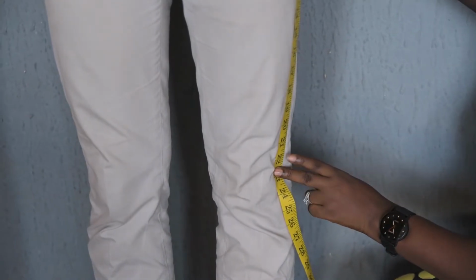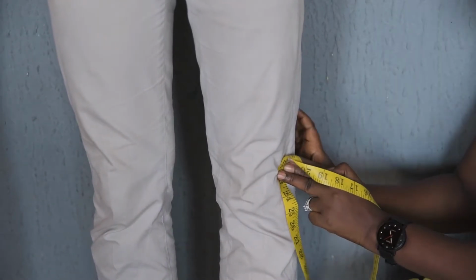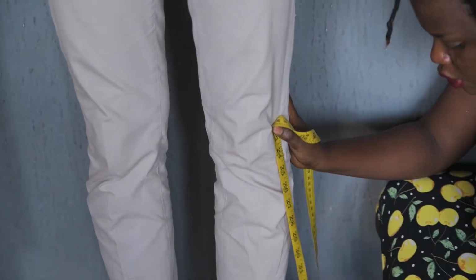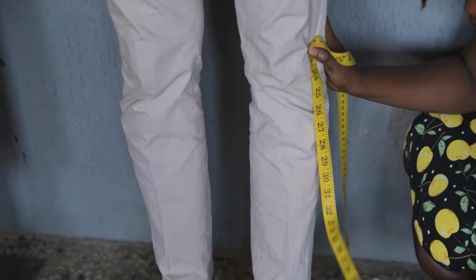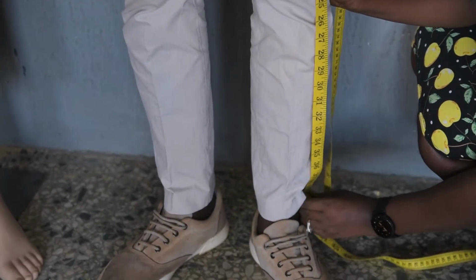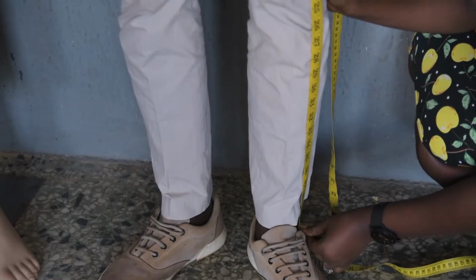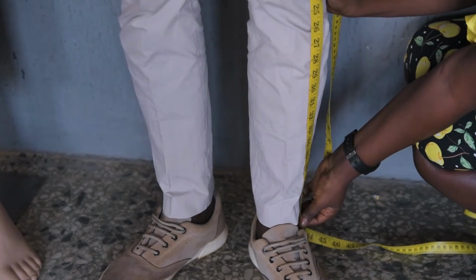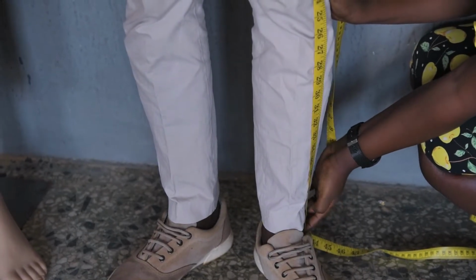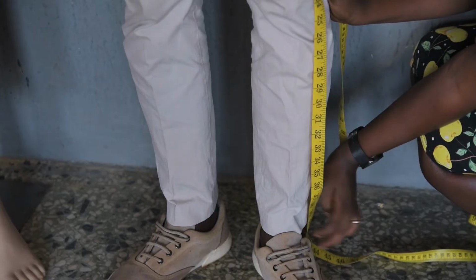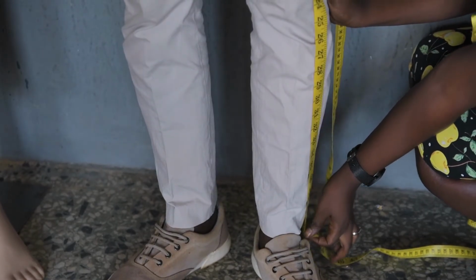Then you leave the one you hold on the waistline, hold your measuring tape on the knee point, then extend it downward to the ankle. Make sure it touches the bone on the ankle. So this is the modern way of taking trousers length measurement. So the measurement will stay on around the ankle after construction.